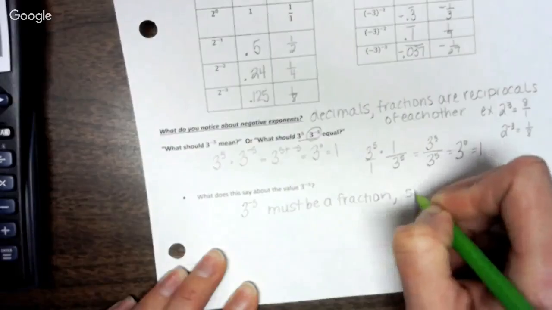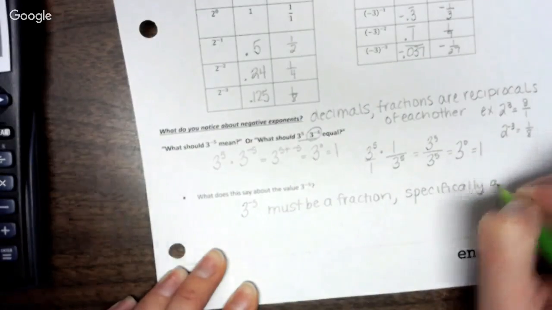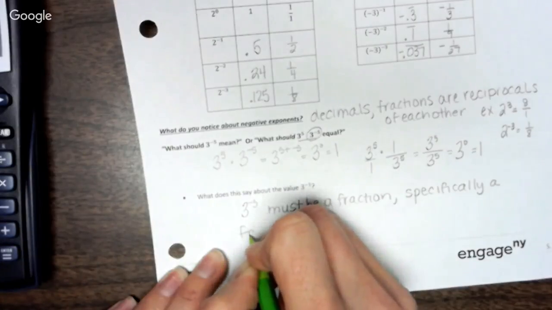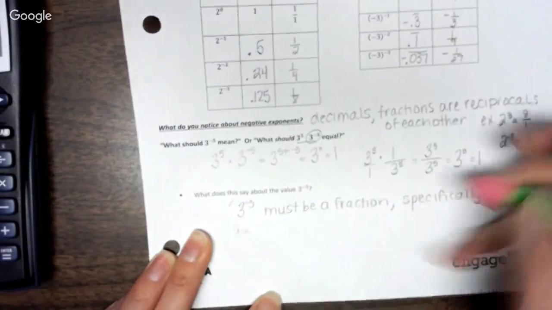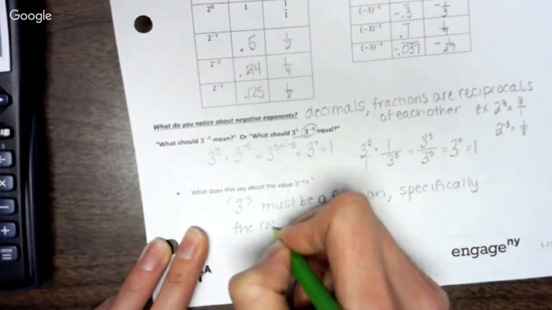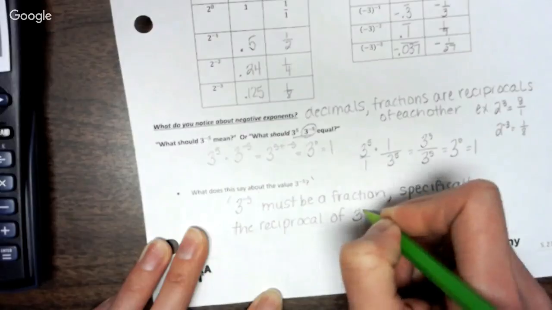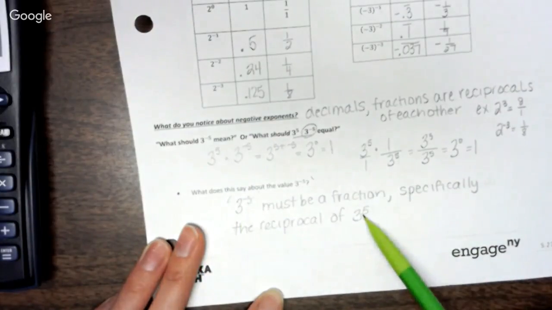And specifically, I want to write the reciprocal of 3 to the 5th. So 3 to the negative 5th is the reciprocal of 3 to the 5th.